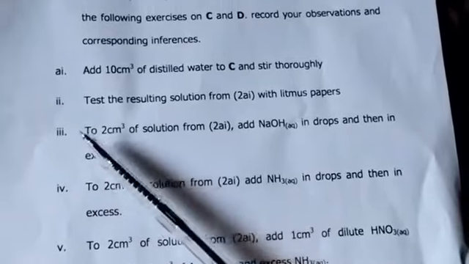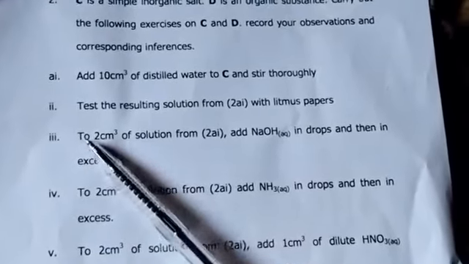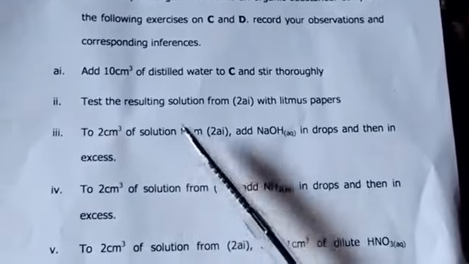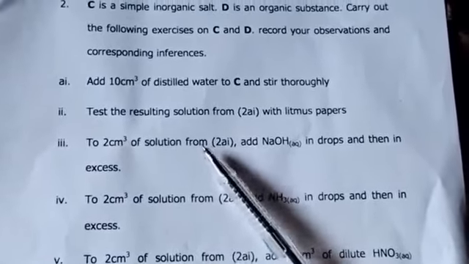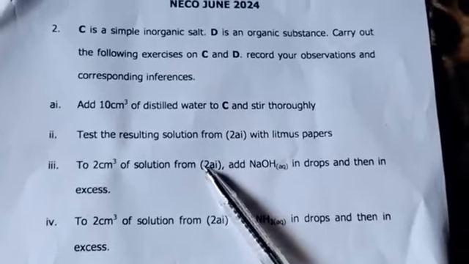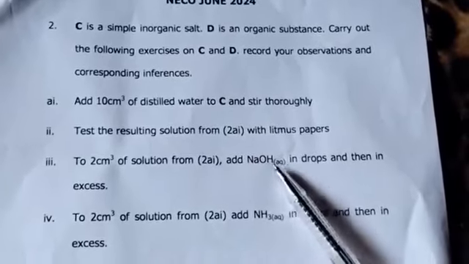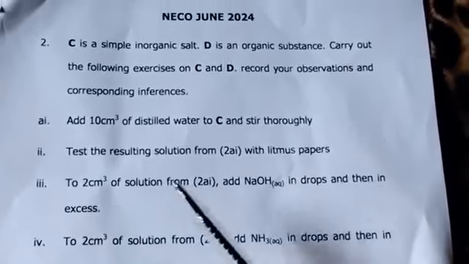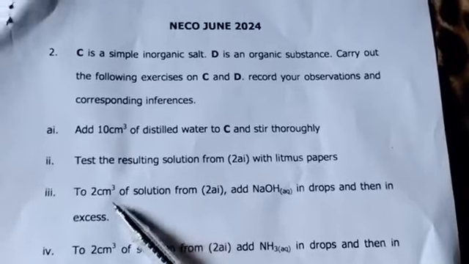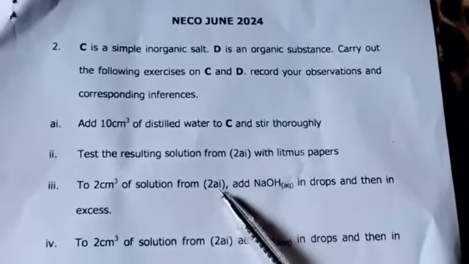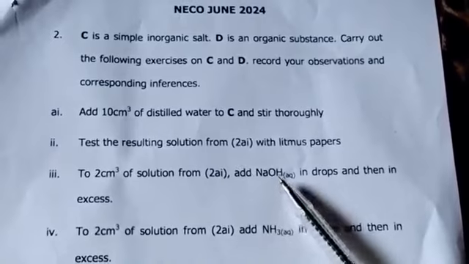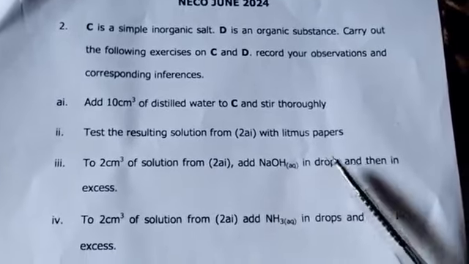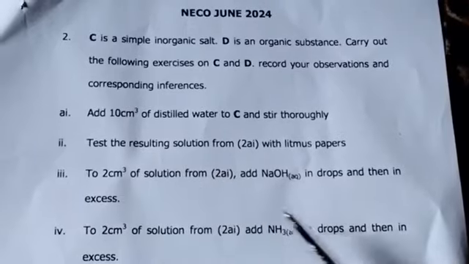When I go to question III, it says to 2 cm cube of solution from 2AI. The 2AI is the C plus water, remember? Add NaOH aqueous in drops and then in excess. To 2 cm cube of solution from 2AI, add NaOH aqueous in drops and then in excess. So let's go to the board.